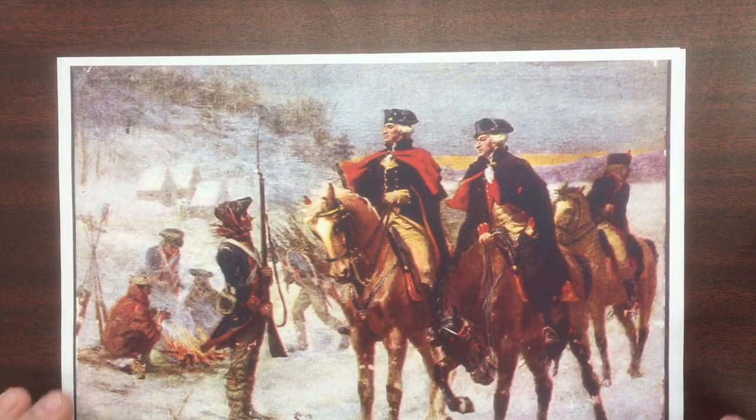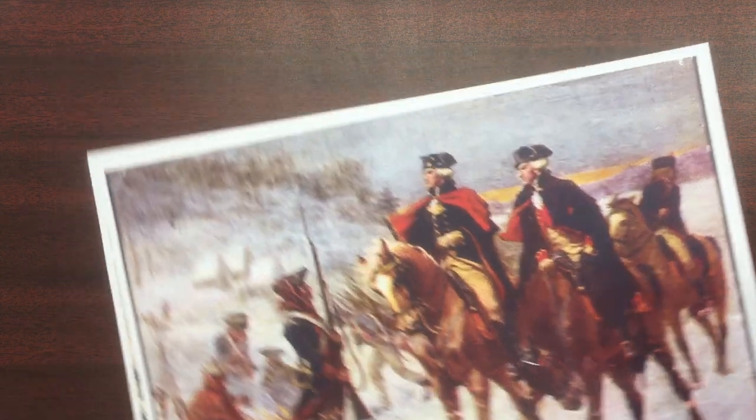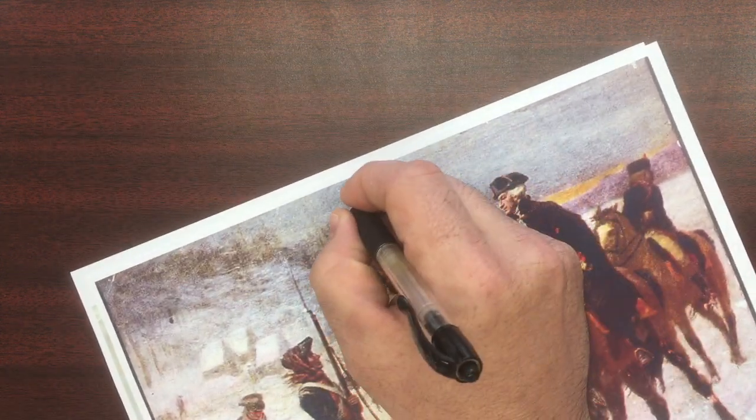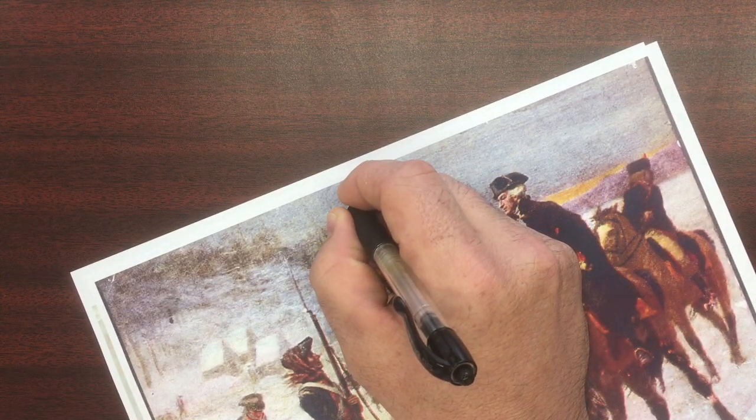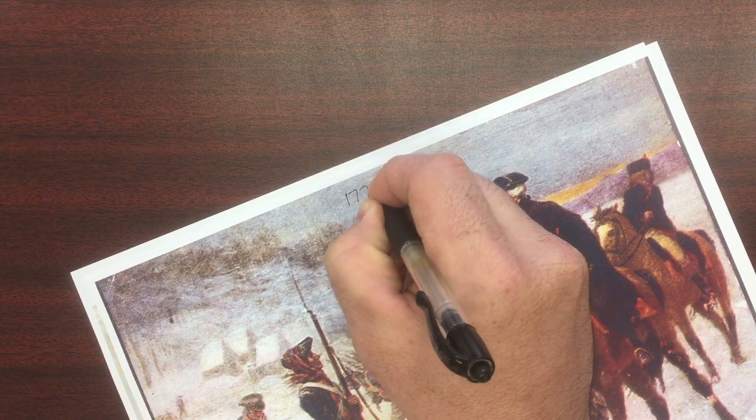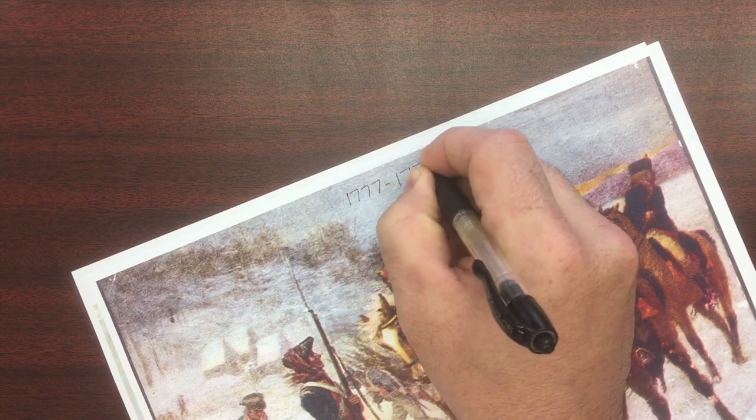The next big thing we want to talk about is Valley Forge. There's a couple of things that are important about this. This is in the winter of 1777 to 1778. Okay?